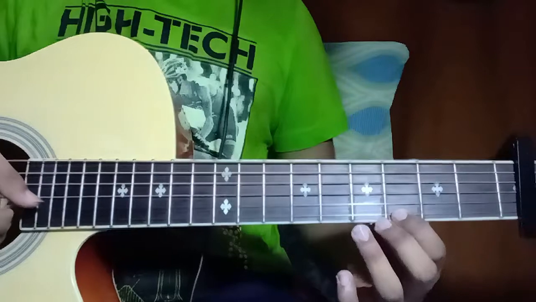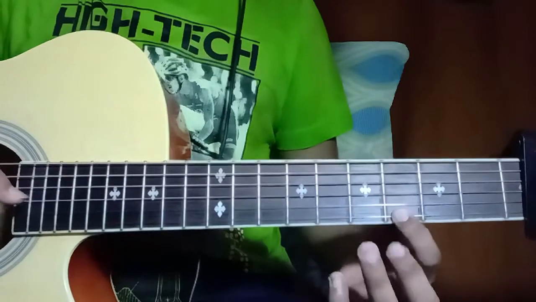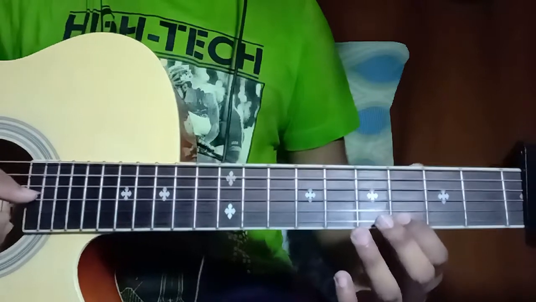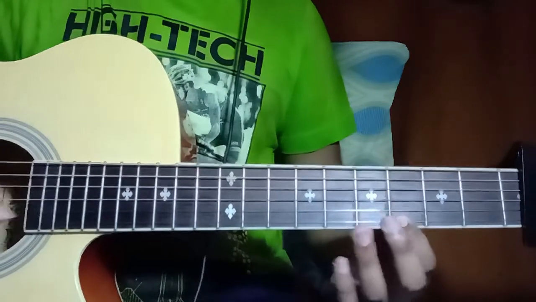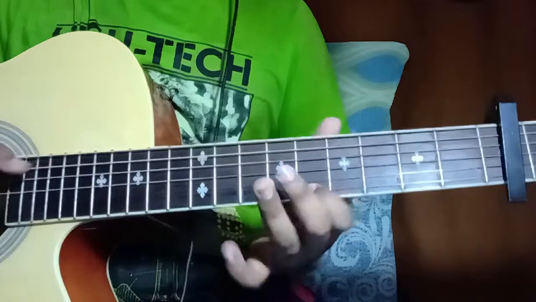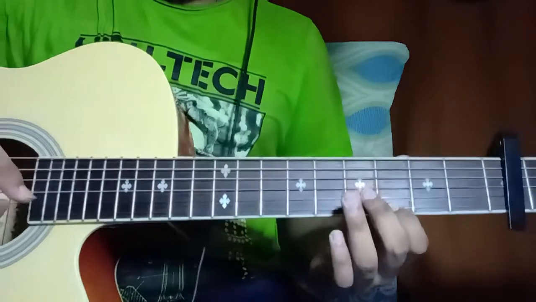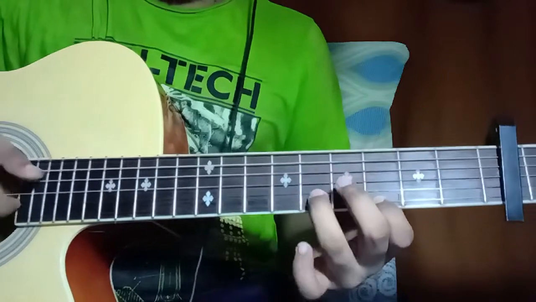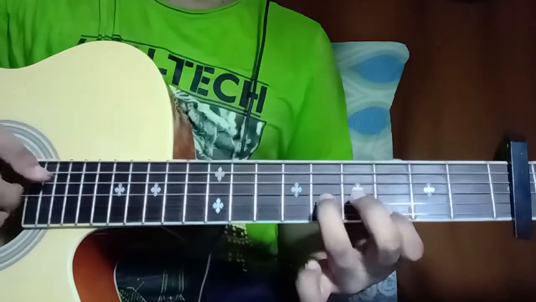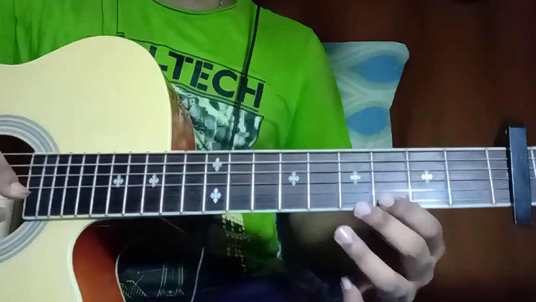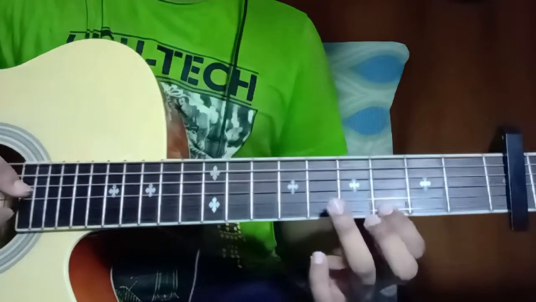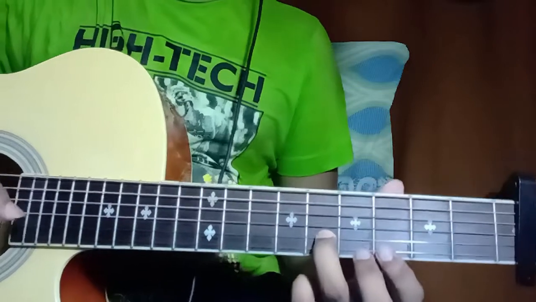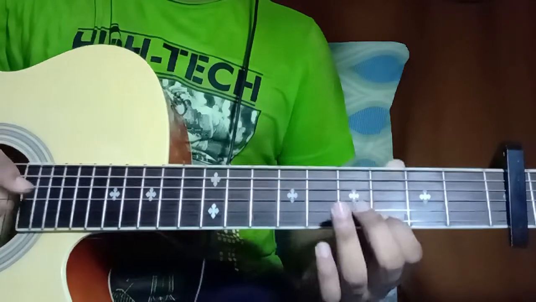Then you pick the third fret of the first string, then you pick that third fret of the first string again, and along with that you are going to pick open of the third string. Again, third fret of the first string, then fifth fret of the second string, and again third fret of the first string.